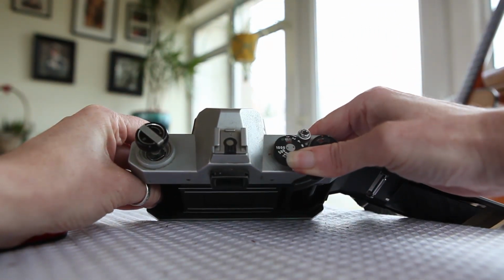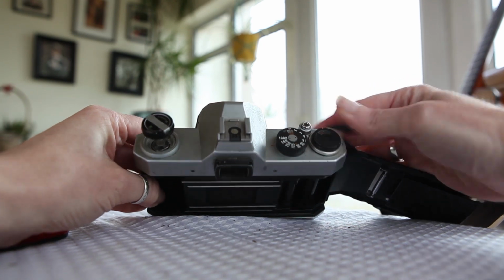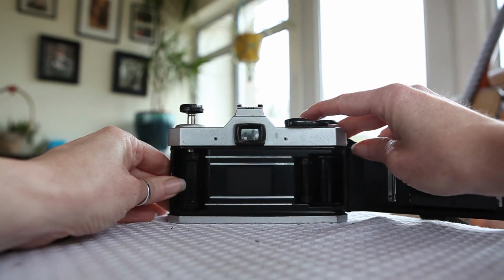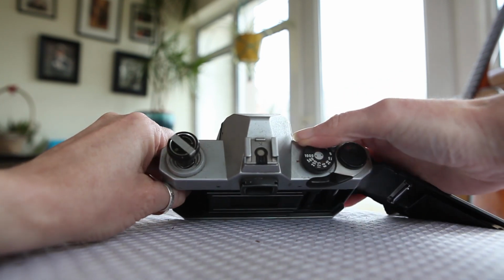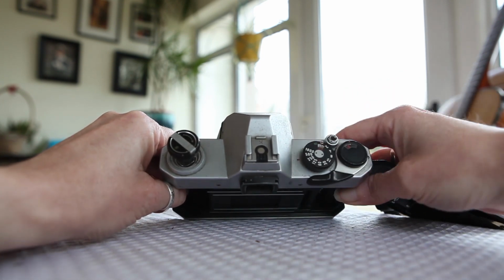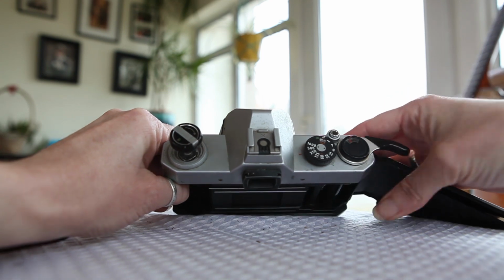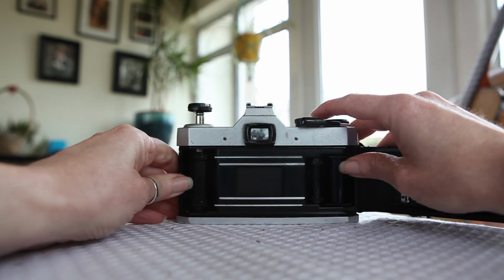So we'll start off with a thousandth of a second. I always struggle to say that. You can see how fast it is. You need a lot of light to be able to capture an image that fast. This is 500th of a second.